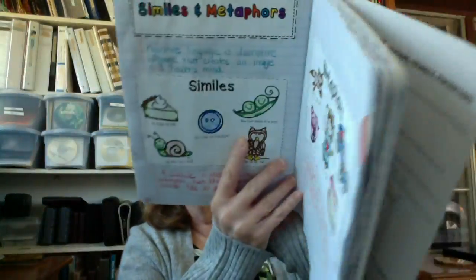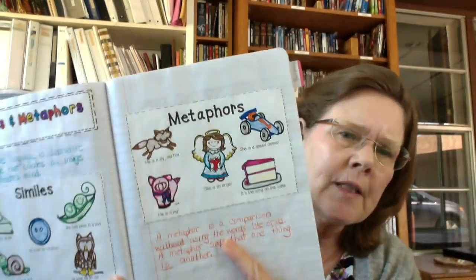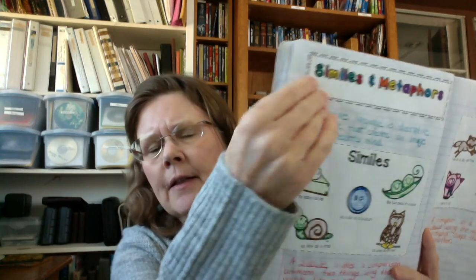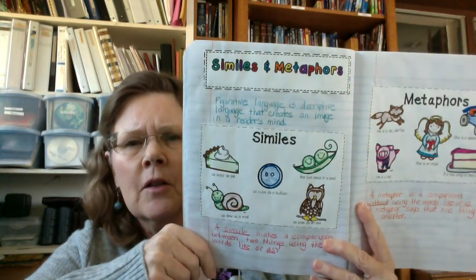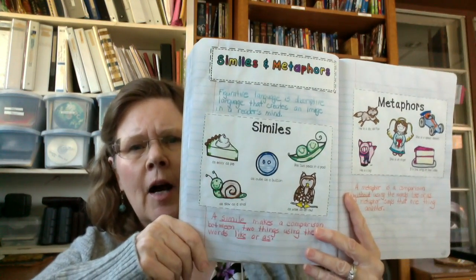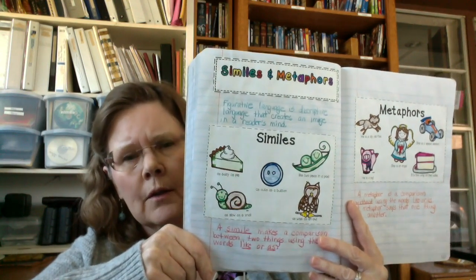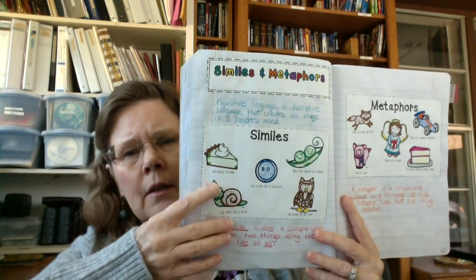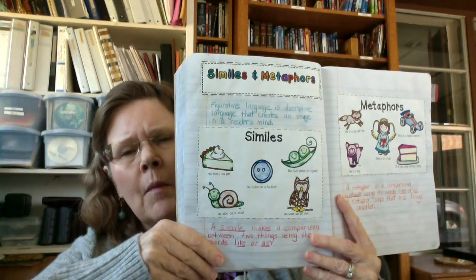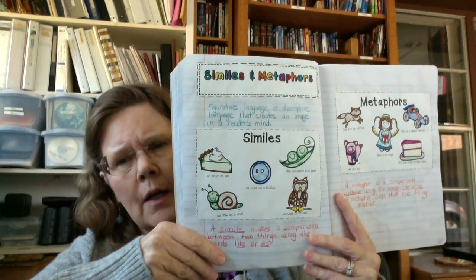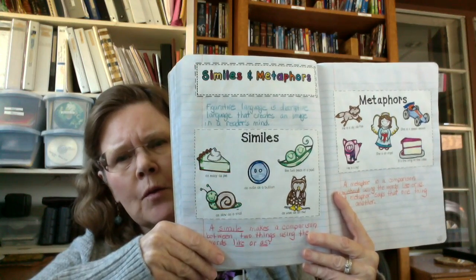All right, so what you're going to do is you're going to make a page, or two pages, that look like this. We're going to start with our similes, all right? And this is what I mean by the title. If you have this, go ahead and you can glue that to the top. All right, we're going to write on your page before you glue these on to make sure that you have enough room. All right, so get your pencil ready.